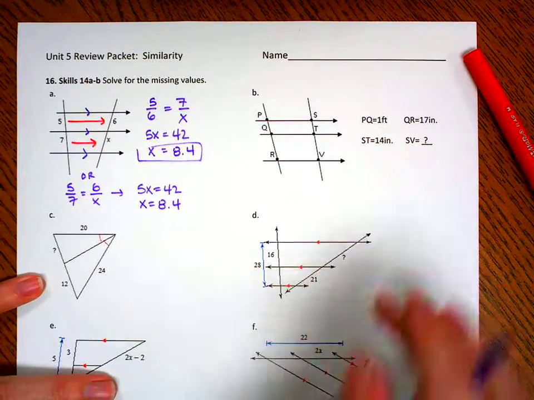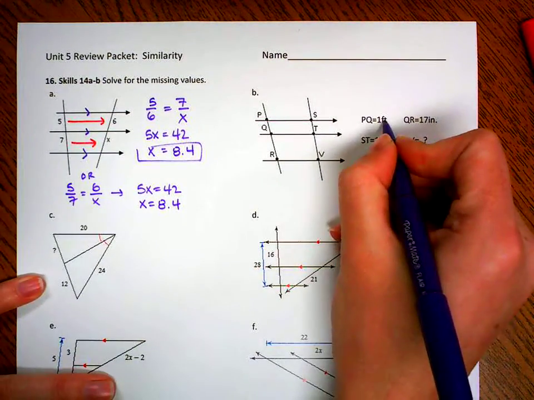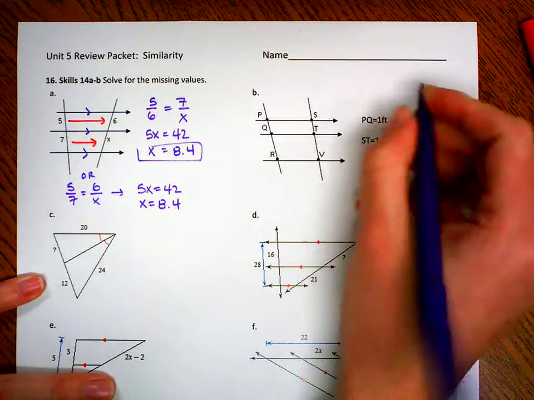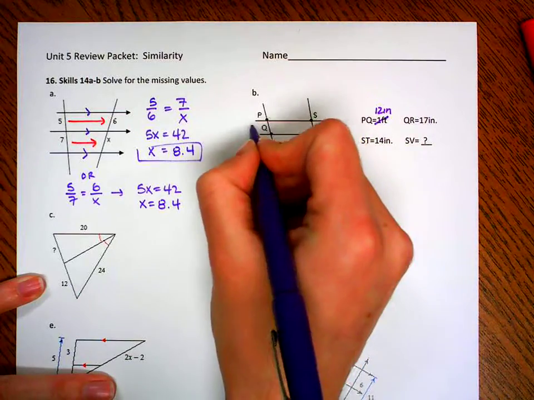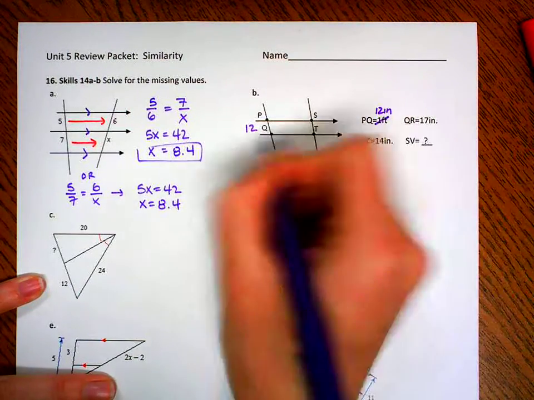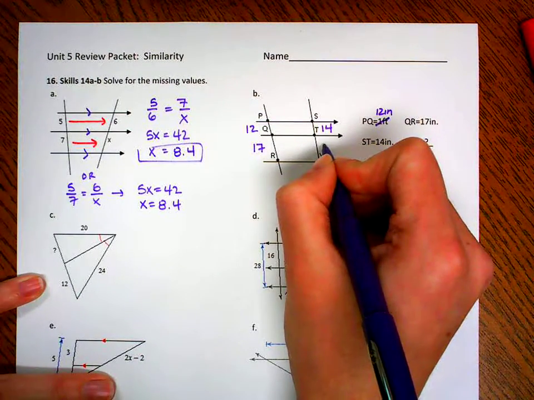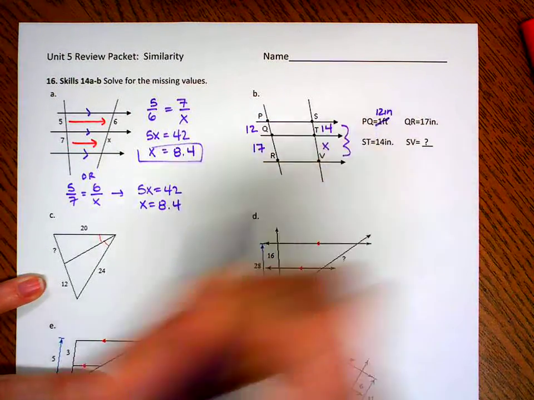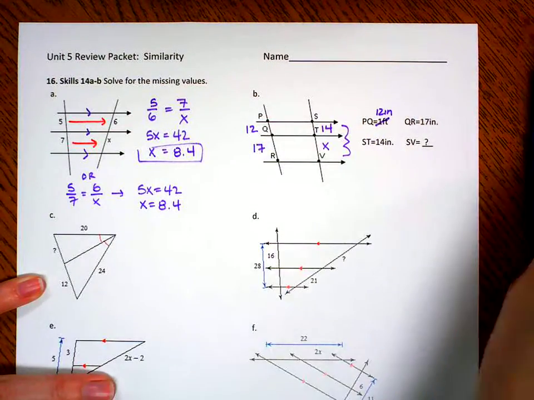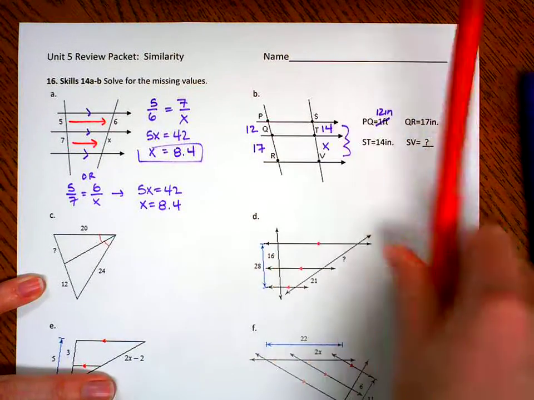Okay, part B. The first thing I notice is this is in feet, these are in inches. I would prefer for them all to be consistent. So I'm going to change this into 12 inches, and I'm going to label my picture. So that's 12 inches, QR, ST is 14, SV, well, we want to solve for this whole thing, but first we're going to solve for x. So remember, if I have parallel lines, that's what these were supposed to indicate.